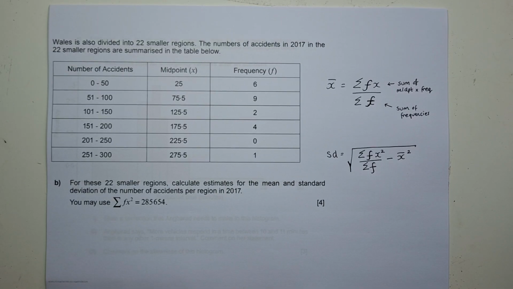Part B. Wales is also divided into 22 smaller regions. The number of accidents in 2017 in the 22 smaller regions are summarised in the table below. For each of these 22 smaller regions, calculate estimates for the mean and standard deviation of the number of accidents per region in 2017. Okay, so we have to work out an estimated mean.